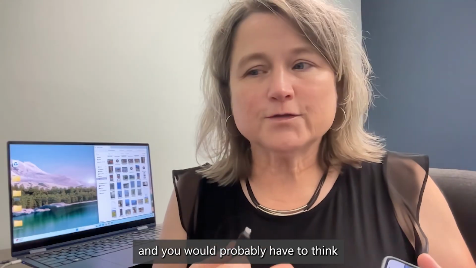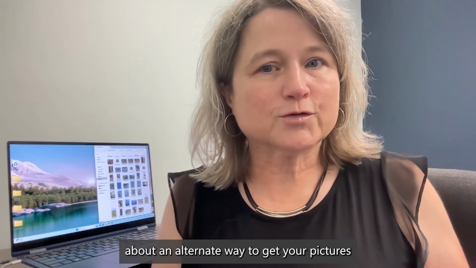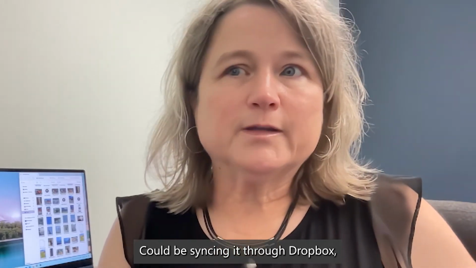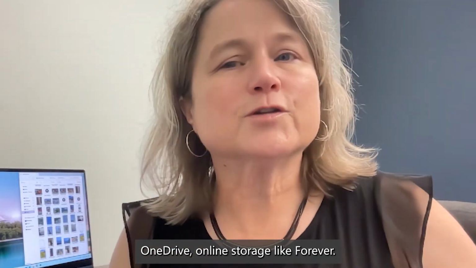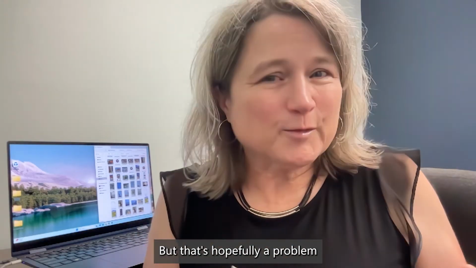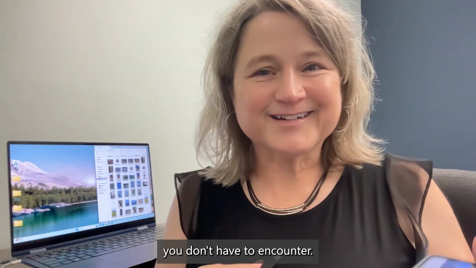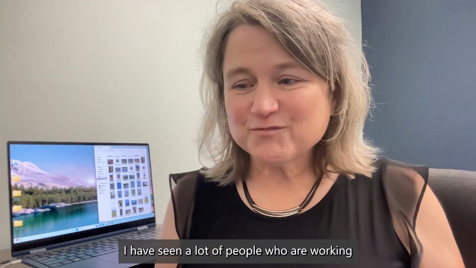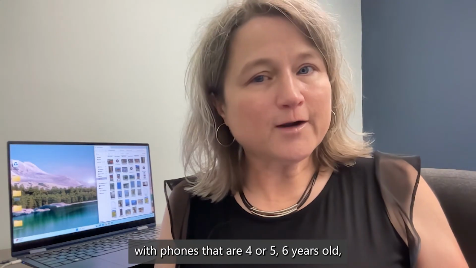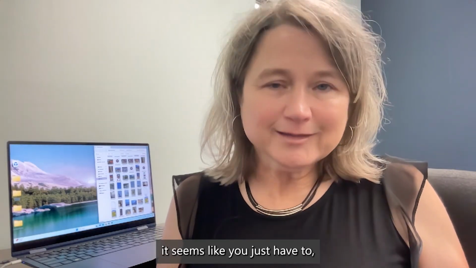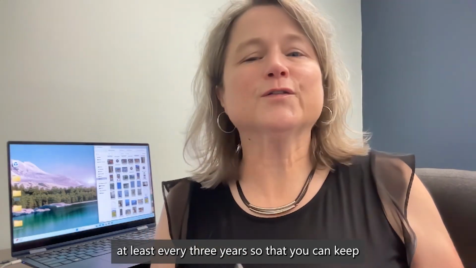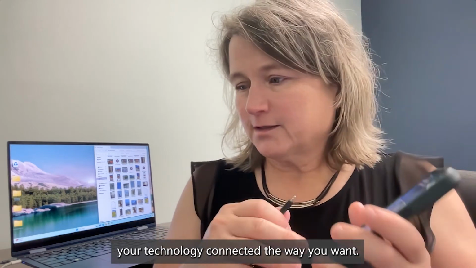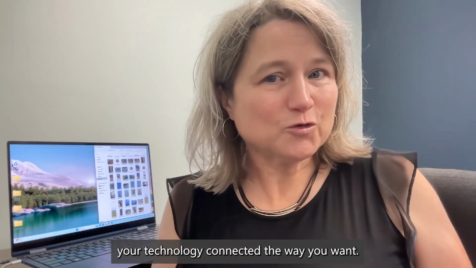and you would probably have to think about an alternate way to get your pictures to your computer. Could be syncing it through Dropbox, OneDrive, online storage like Forever, but that's hopefully a problem you don't have to encounter. I have seen a lot of people who are working with phones that are 4, 5, 6 years old, and in this day and age, it seems like you just have to upgrade at least every 3 years so that you can keep your technology connected the way you want.